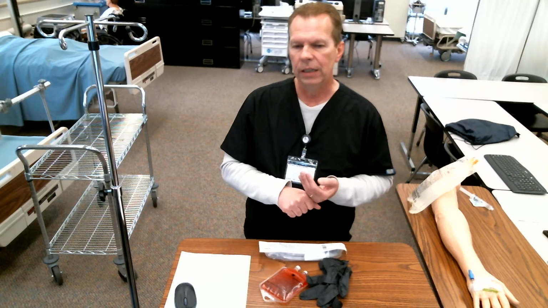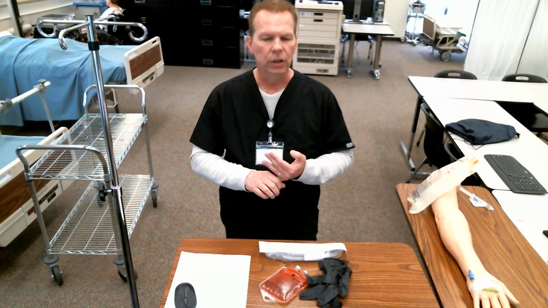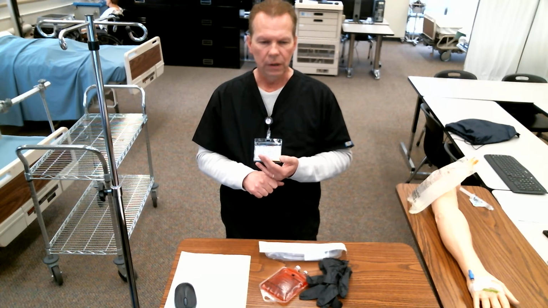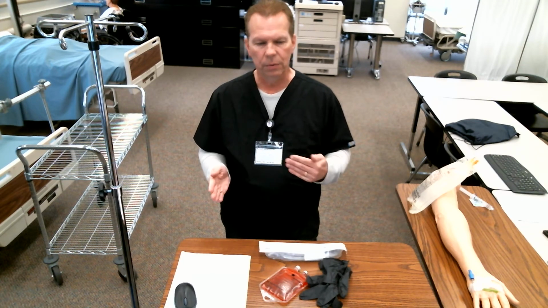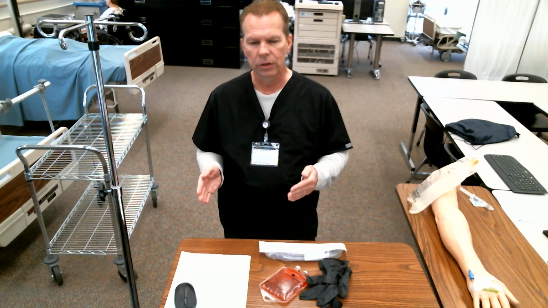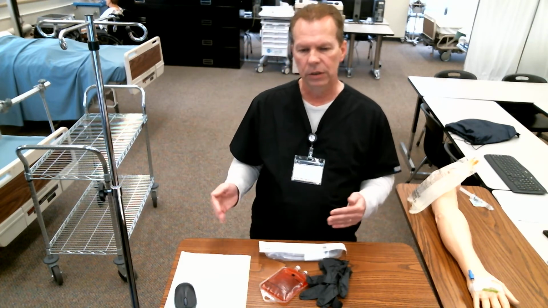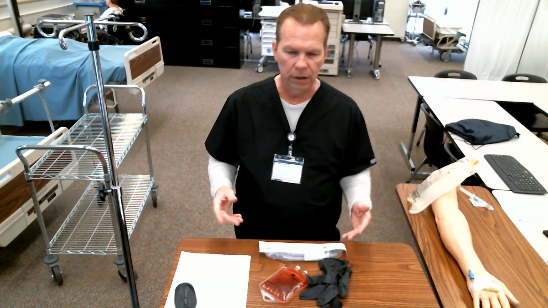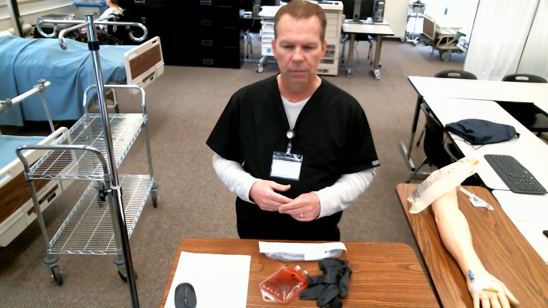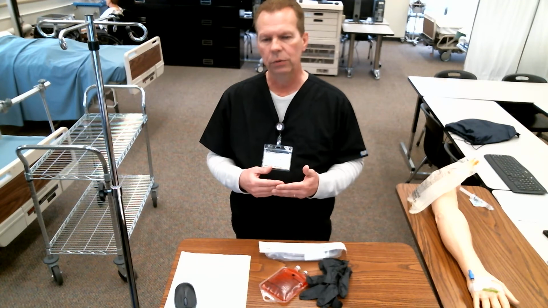I want to make sure that I take baseline vital signs. There's a couple of schools of thought. Some nurses take them before they go get the blood. Some nurses take them after they come back with the blood. I just take them both. I go in there and take a set before I go down to get the blood and make sure everything's within normal limits.